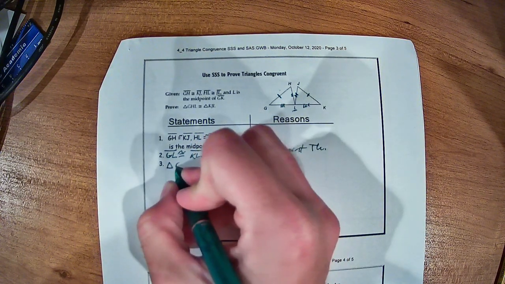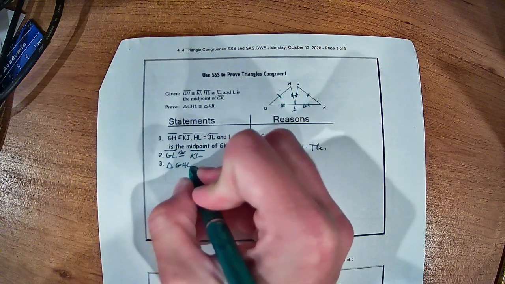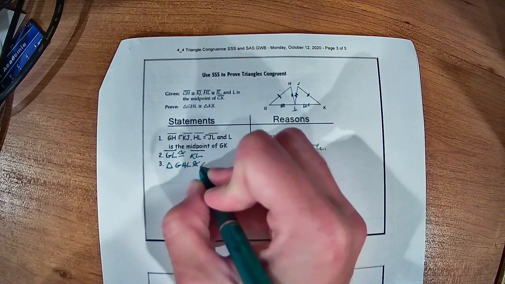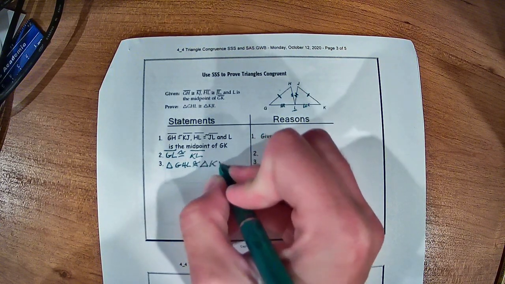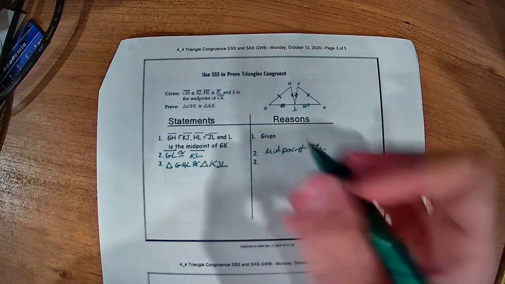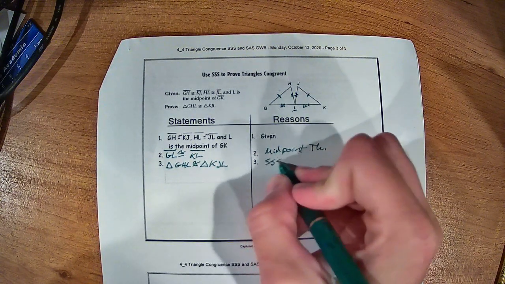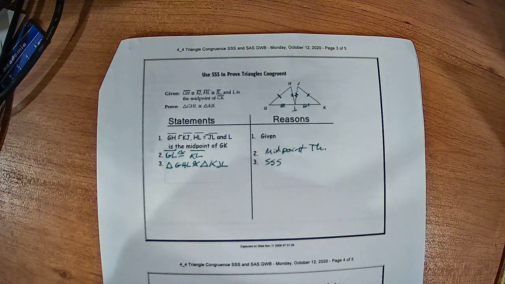So triangle GHL is indeed congruent to triangle KJL. And we can say that by the side-side-side congruence postulate. And again, we'll just reference it as SSS. All right. Well, let's talk about one more.